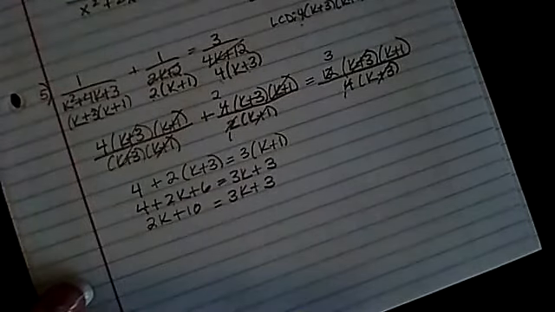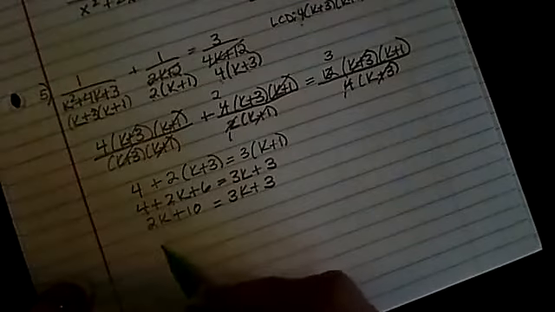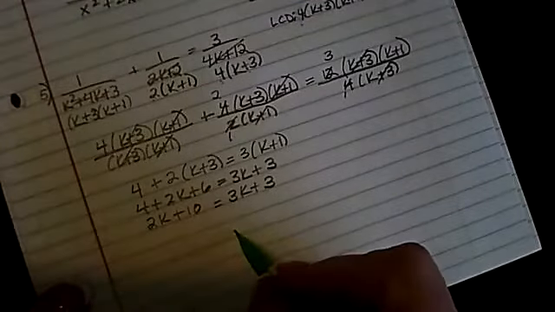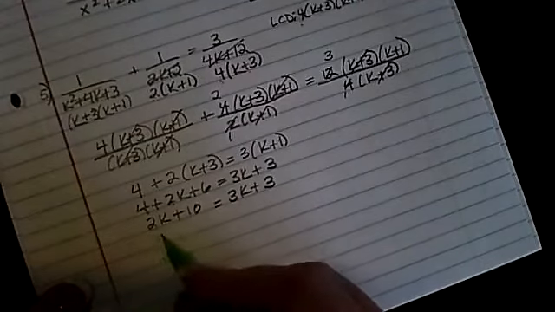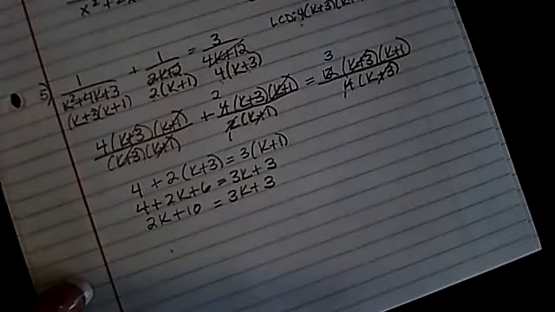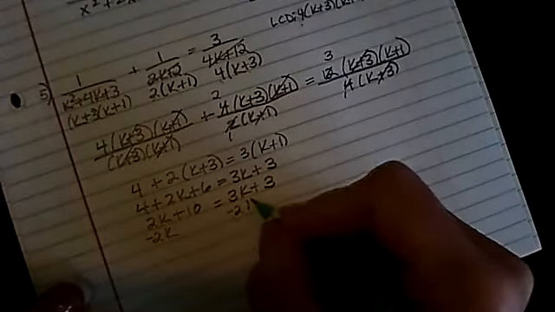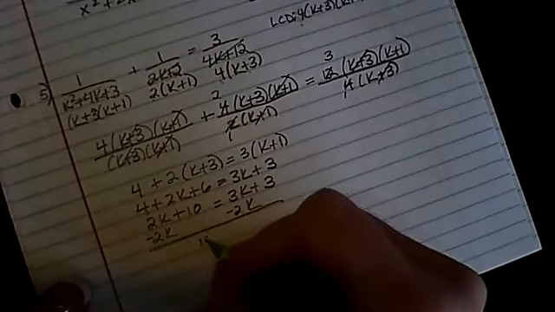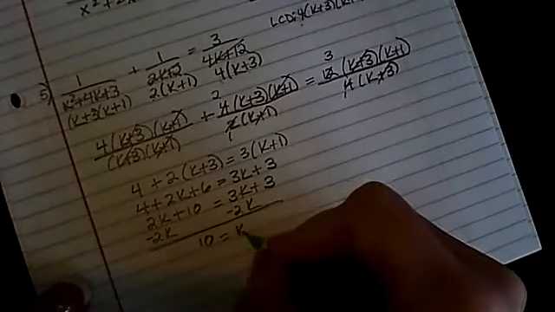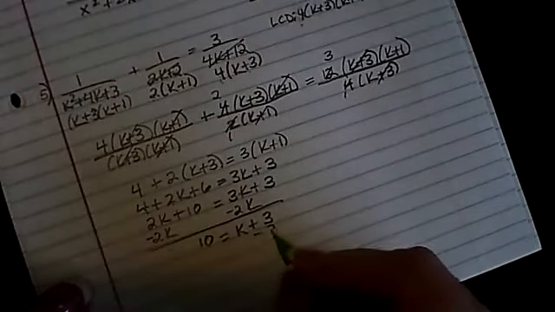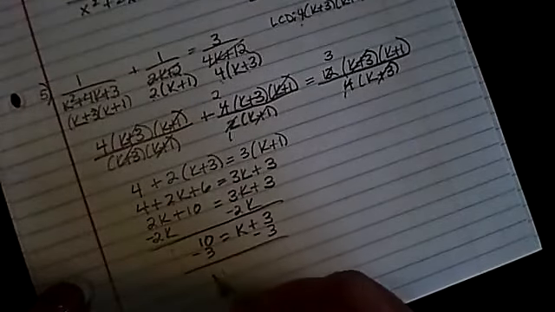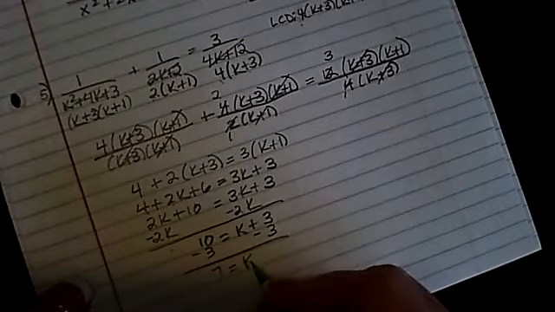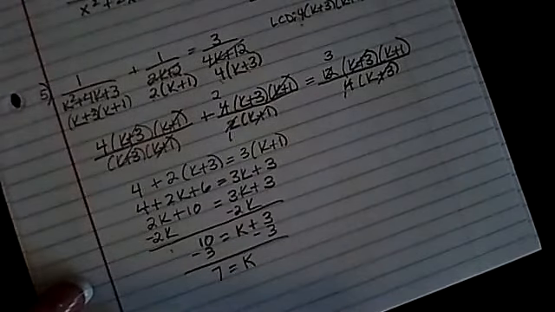All right, and we want our variable to be positive, so I would suggest subtracting 2k from both sides. If I subtract 3k from both sides, that's okay. I'm just going to have a negative k, and I'm going to have to divide by negative 1 at the end. So either way is fine, but I usually take the larger one, trying to keep it positive. Okay, so 3 minus 2 is a positive 1k. So let's get k by itself, so we'll subtract 3. So k is equal to 7.